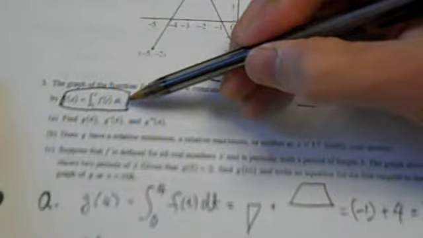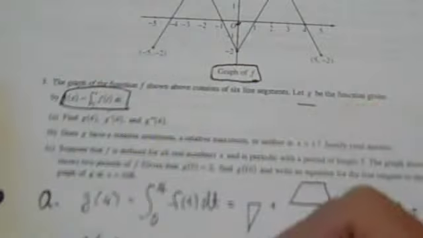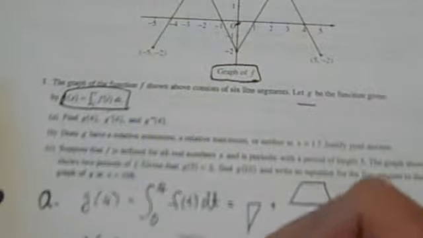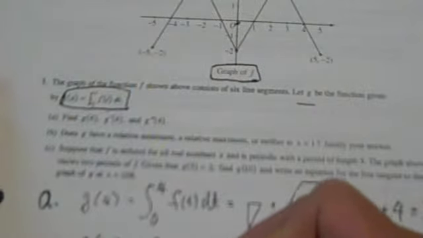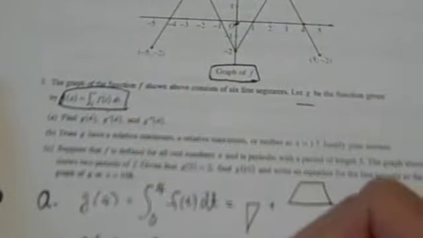Okay. Now, what is g prime of 4? Well, if g is the integral of f of x, then g prime must be the integrand of the integral, which means g prime of 4 is f of 4. Now, f of 4 simply means what is the function f at x equal to 4. Well, take a look at this. This is the function f at x equal to 4. The answer is 0. That's it. The answer is 0.